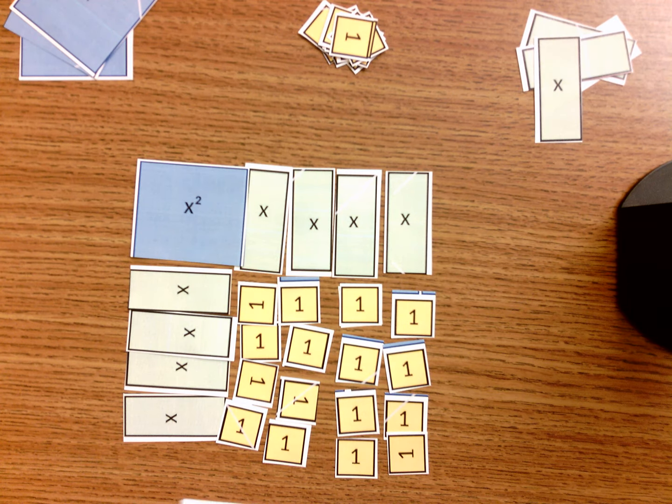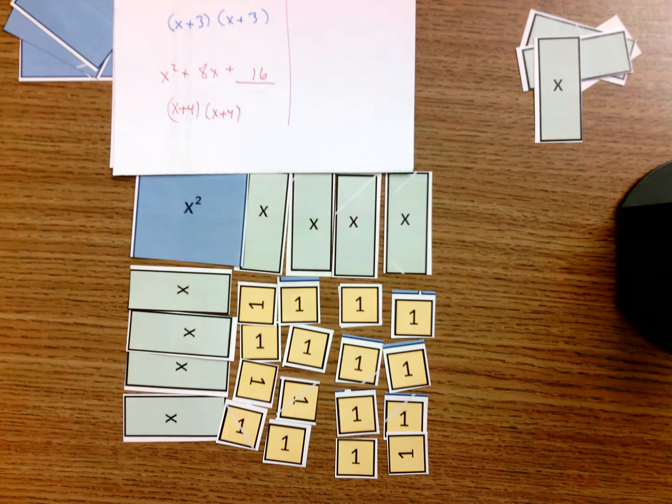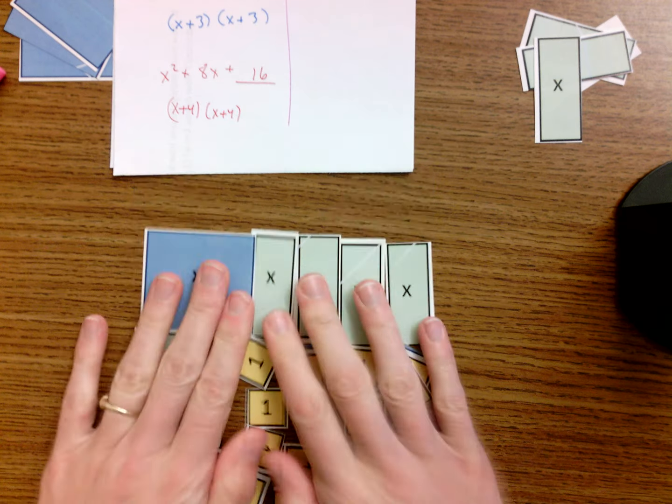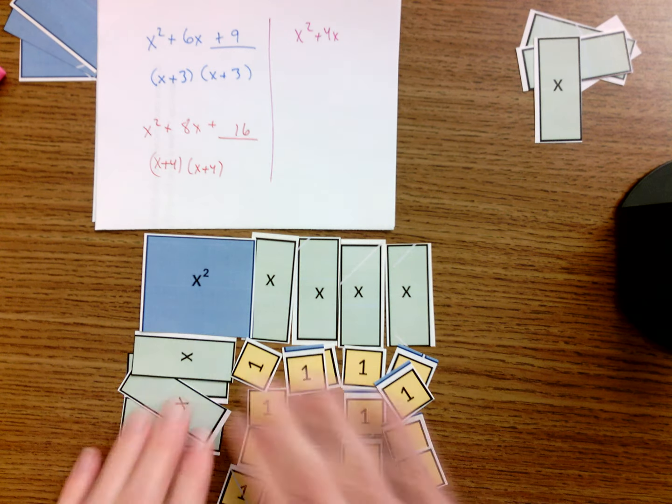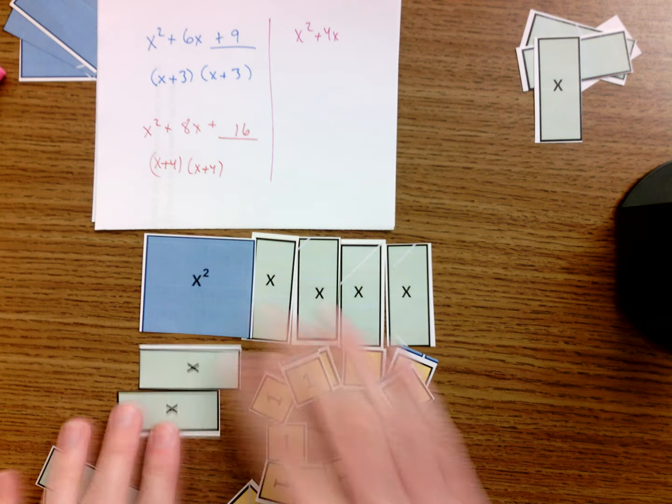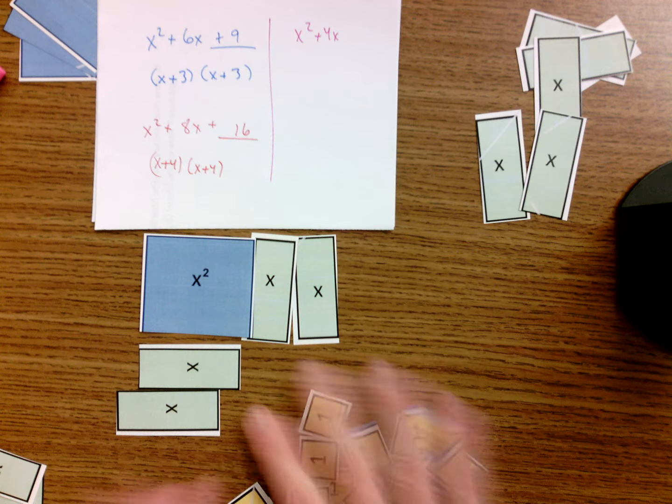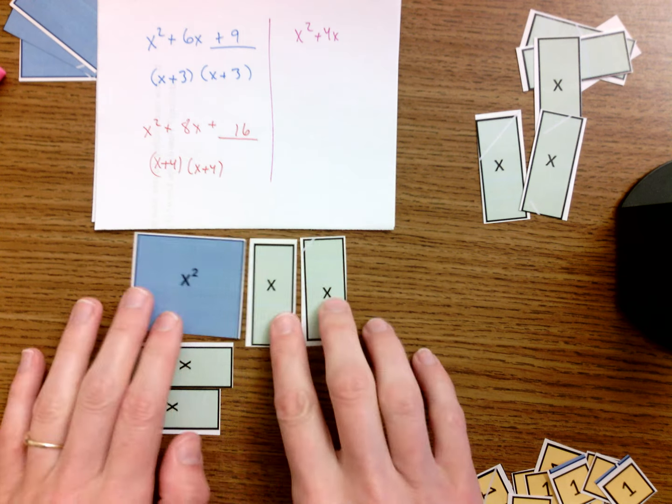So what if we did x squared plus 4x? All right, well, let's try to make some predictions now about what's going to happen without actually using all of these tiles. So x squared plus 4x, right? When I look at this, I'm going to say, okay, well, if I have 4 x's, I'll put 2 on each side so it's nice and even. And then what do I need to fill in this gap?